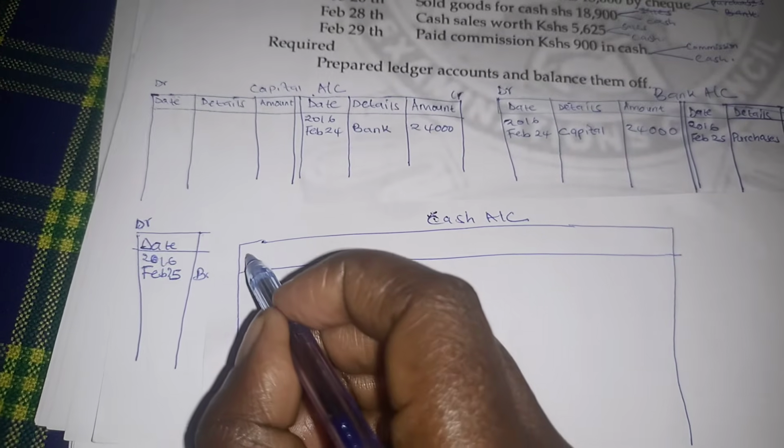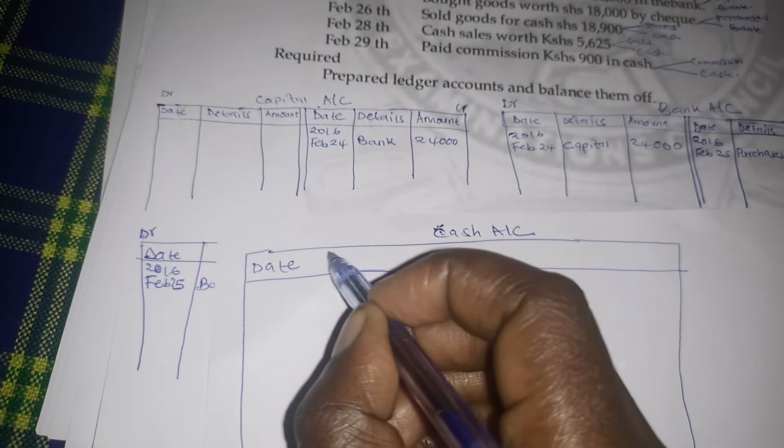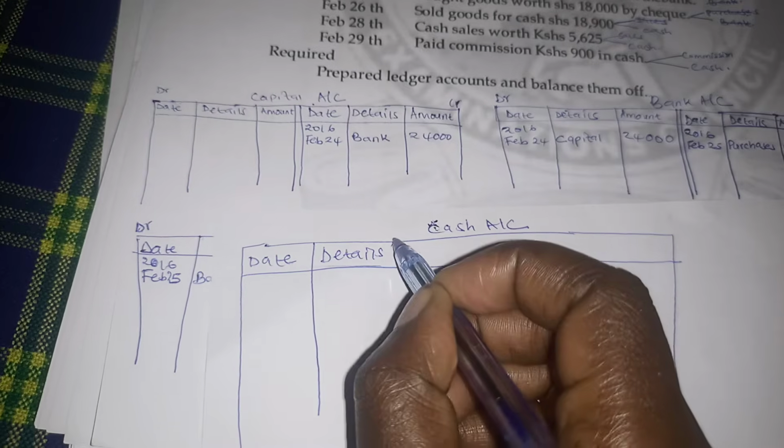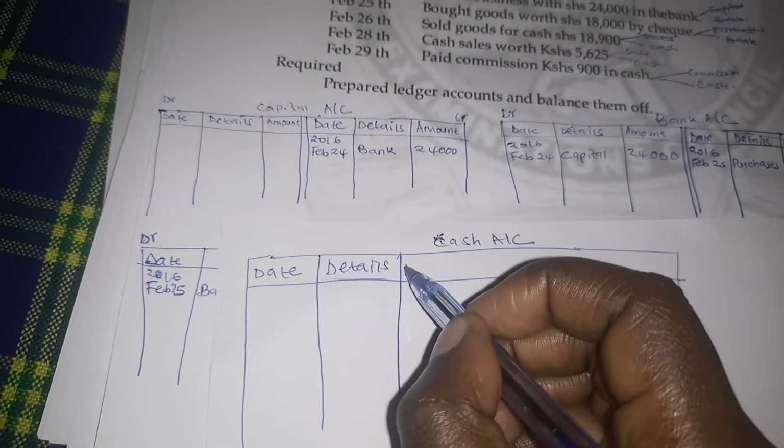They have the column for the date, the details, the amount.